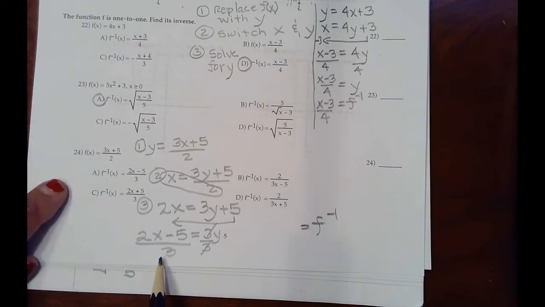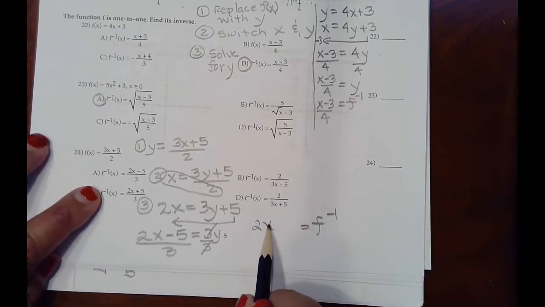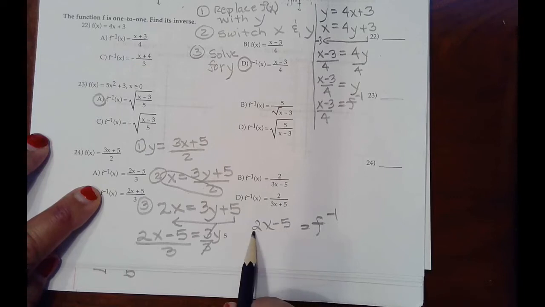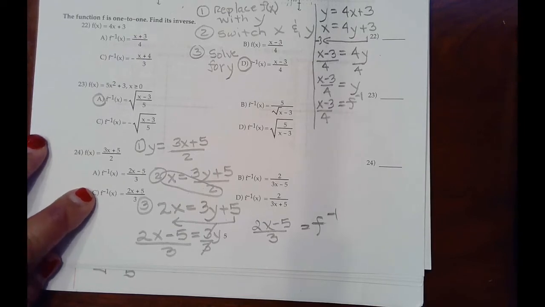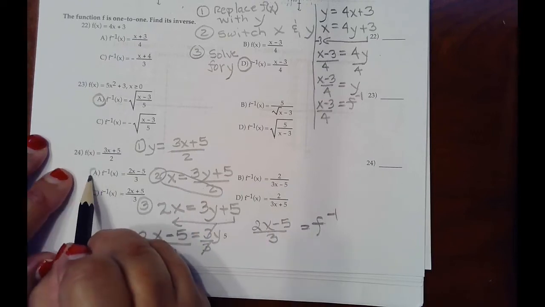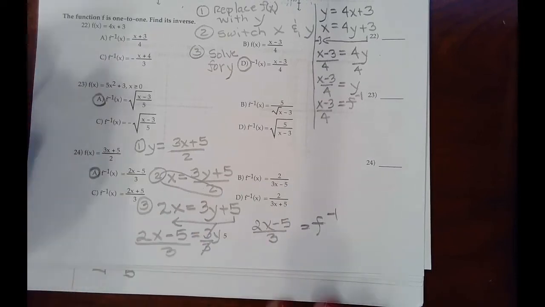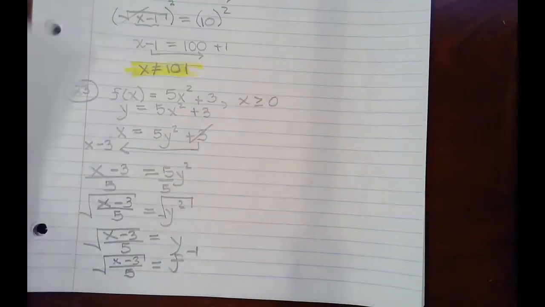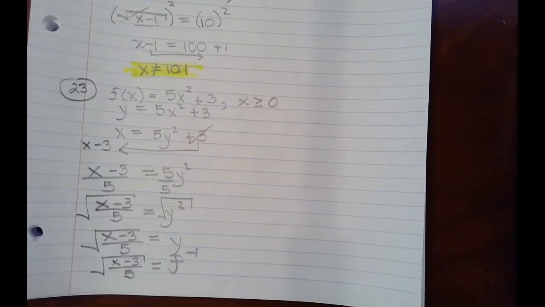And then the inverse function that we got on the other side, 2x minus 5 over 3. Okay, and that would be, let's see, choice A. Okay, moving to number 25.